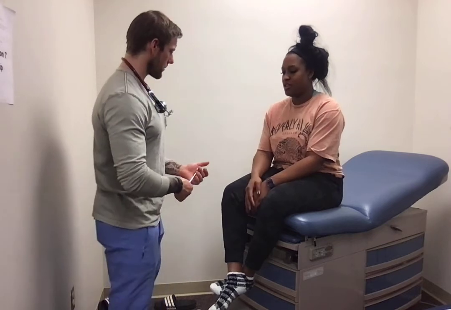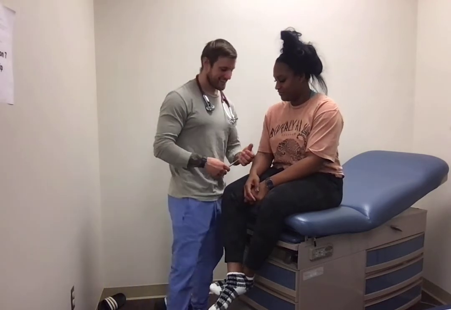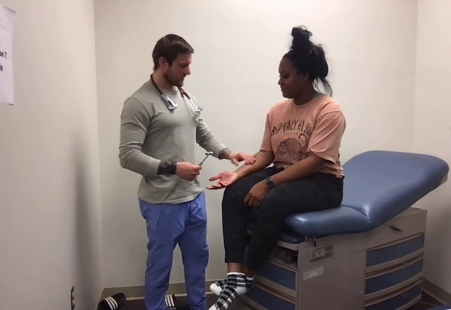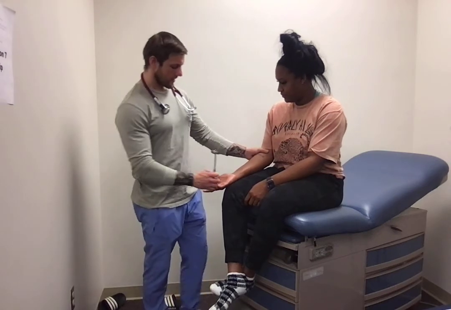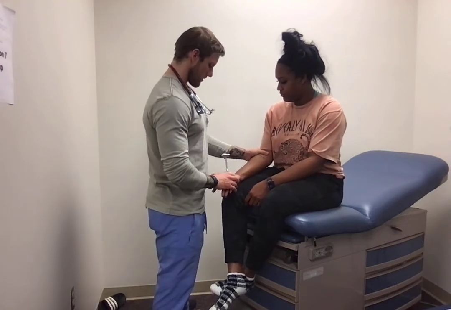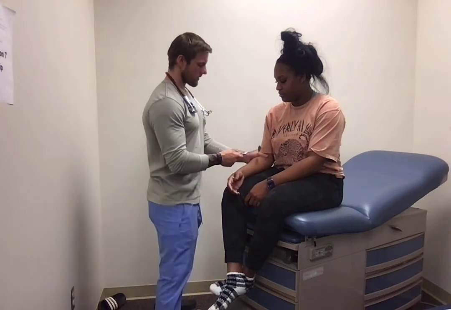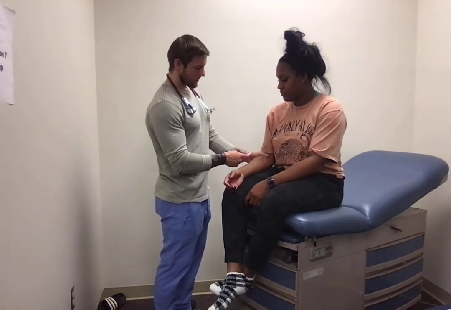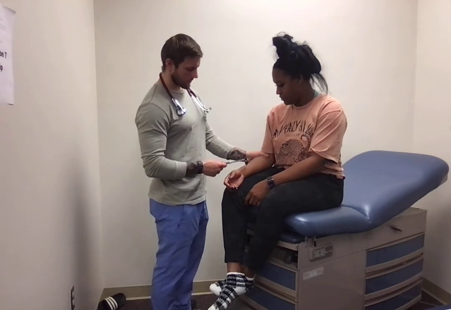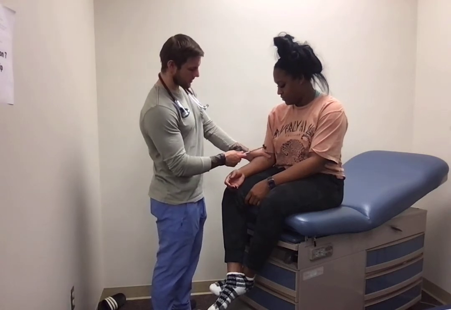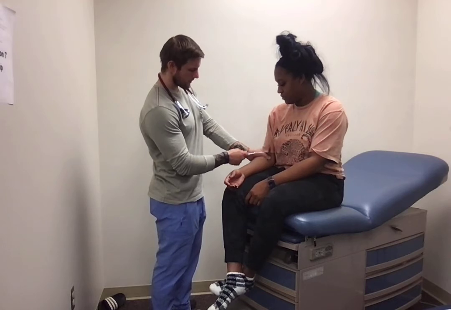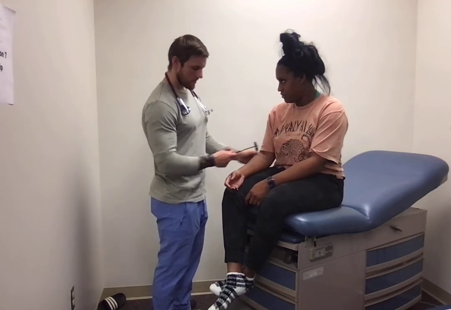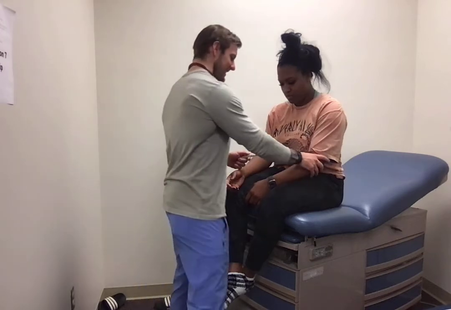So with the brachial, I would have the patient slightly relax, okay, and I slightly pronate her hand, and then monitor for radial reflex here, or brachial. Okay, slight reflex felt there.